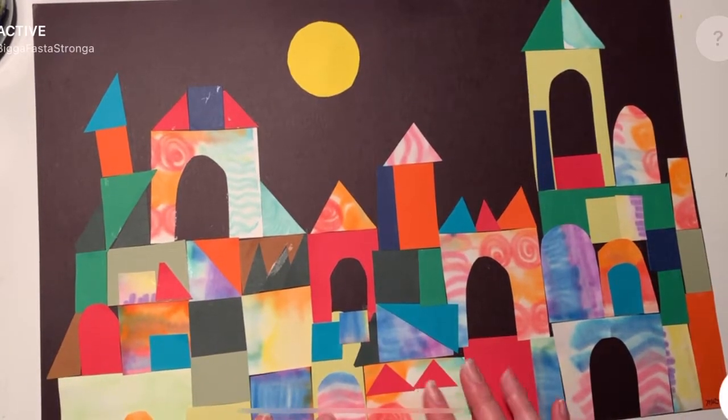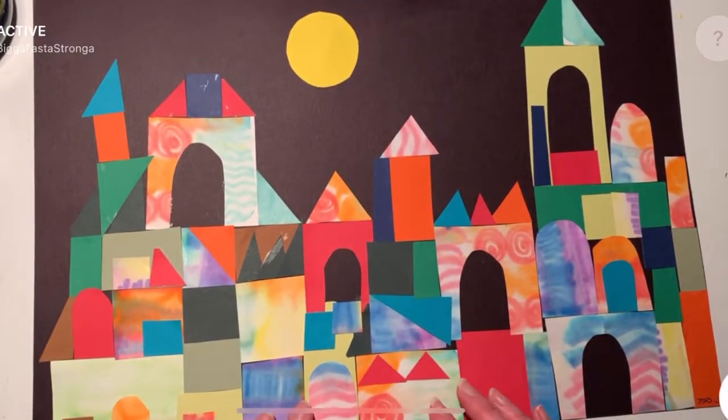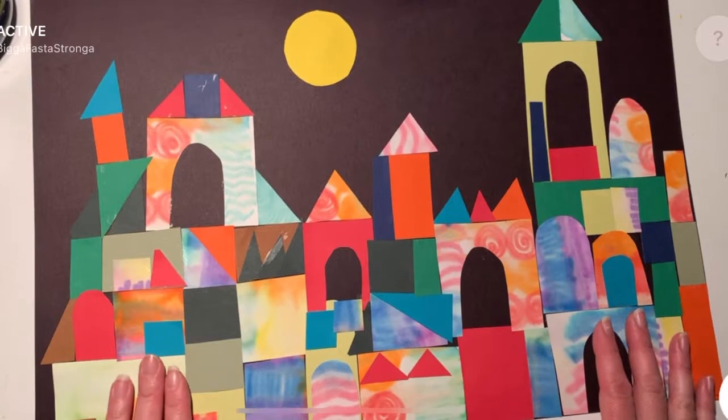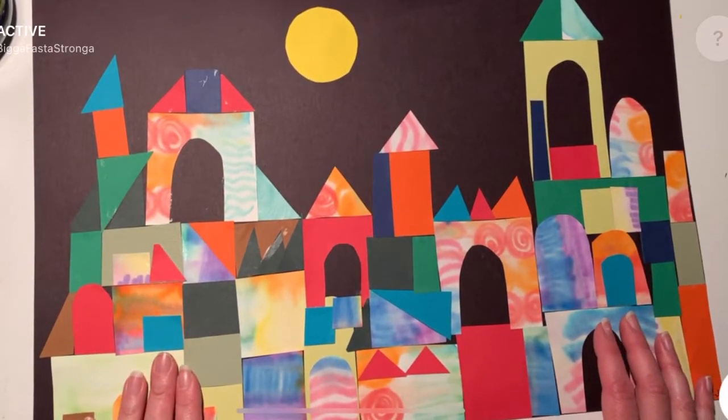So before we get started on this collage, I want to introduce you to this artist, Paul Klee. We'll look at a couple of his art pieces, and then we are going to get started on one half of making this. We will spend 2 lessons creating this collage.